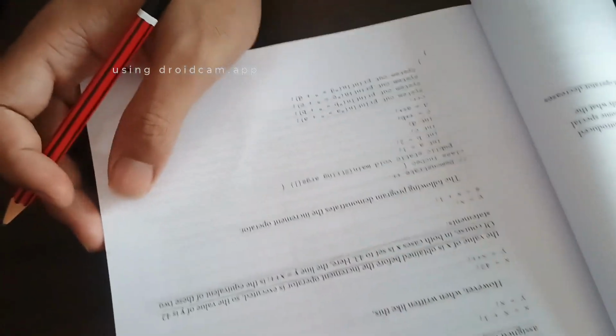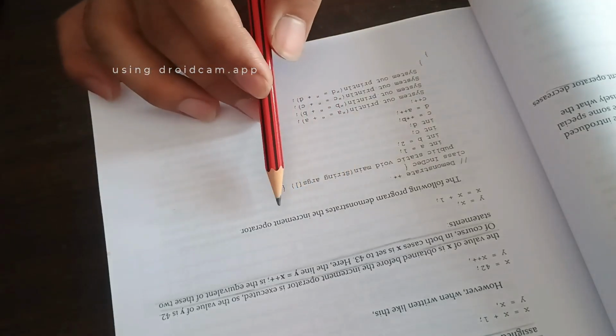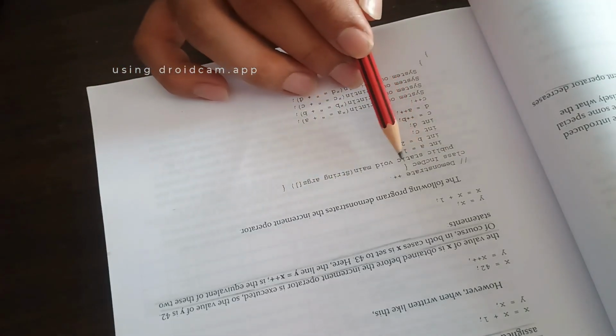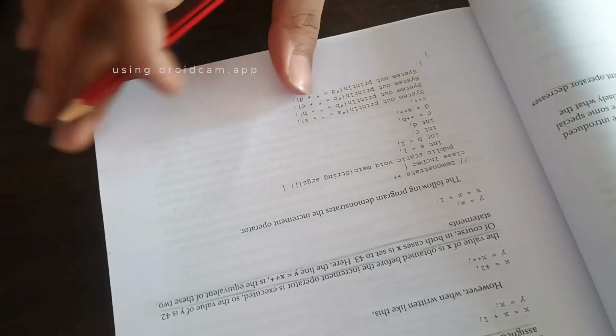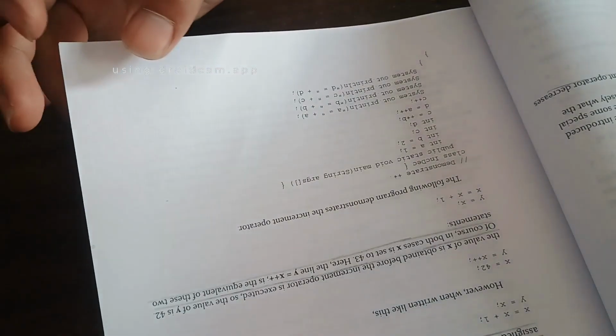Then we have the following program demonstrates the increment operator. Right. Okay, I'll quickly write this, then we will do bitwise operators next time. Okay. We have increment and decrement.